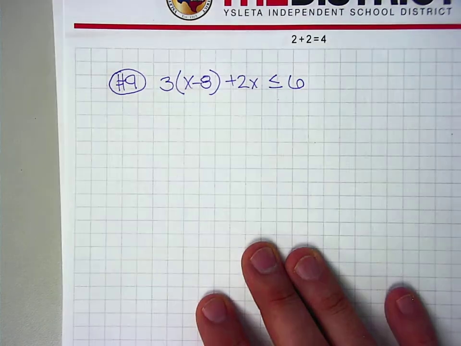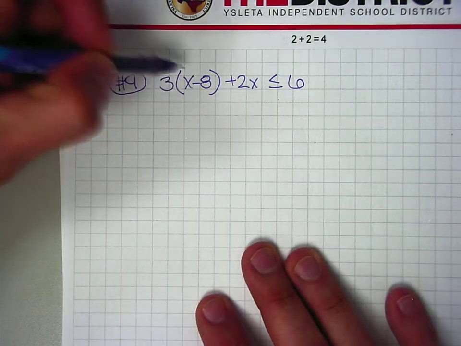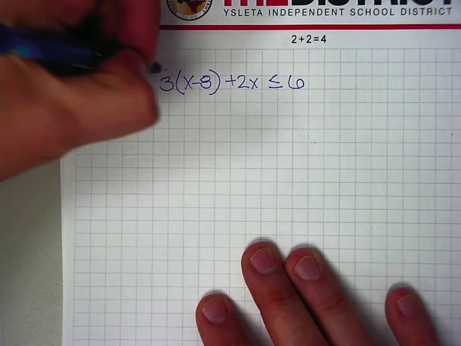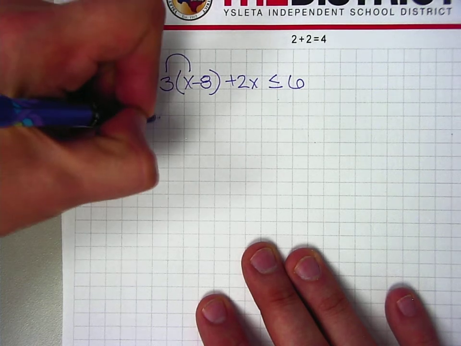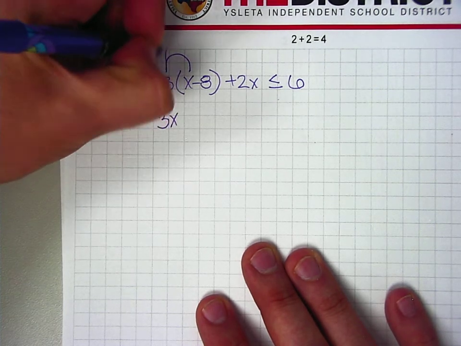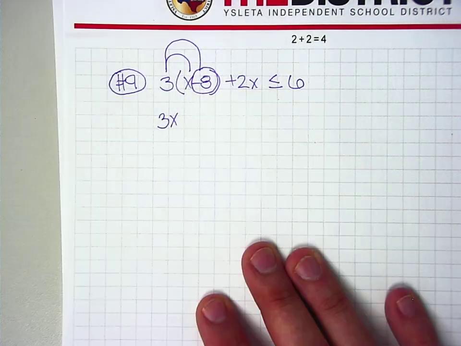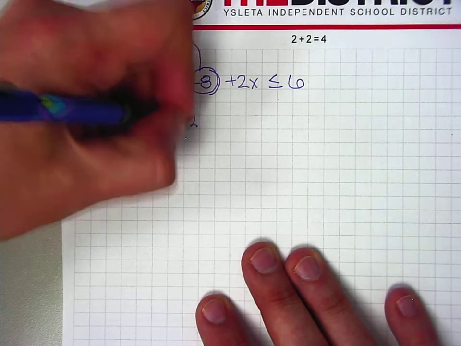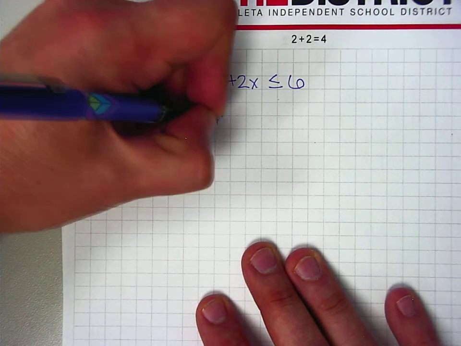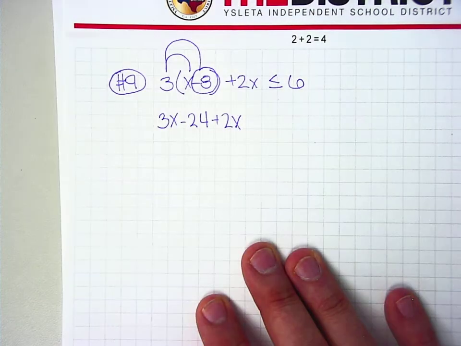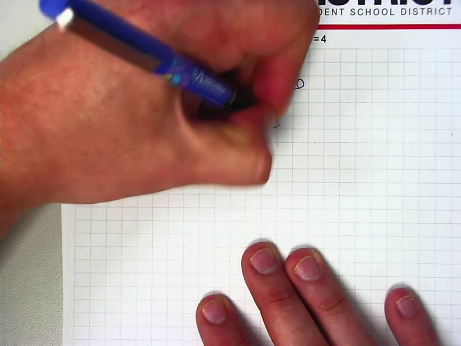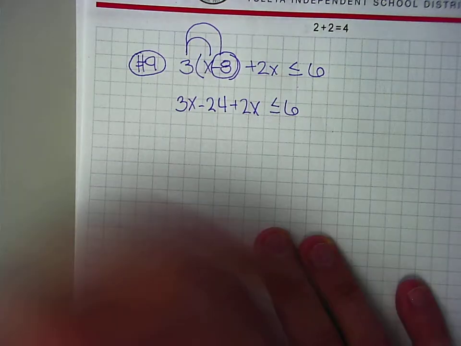So our first step is to use distributive property to clear up this parentheses business in the front. So 3 times x is 3x. 3 times a negative 8 is a negative 24. The plus 2x comes right on down. So does my inequality symbol as well as my numeric answer on the other side.